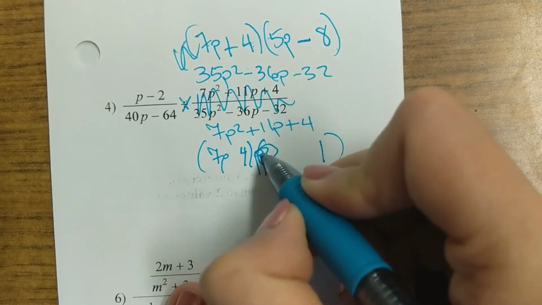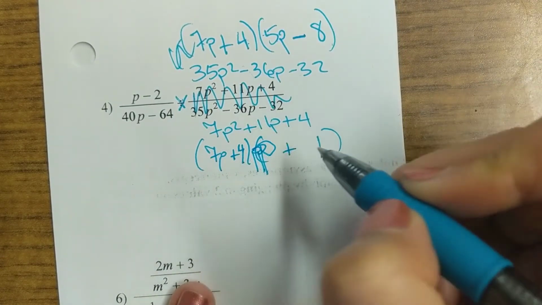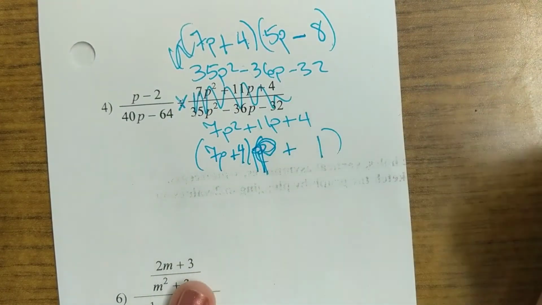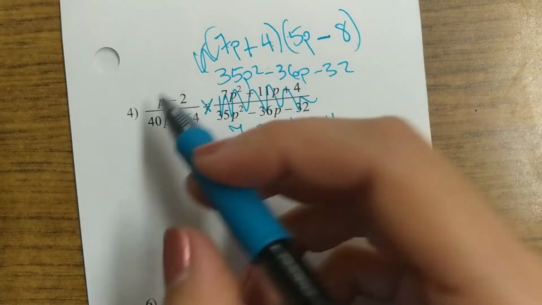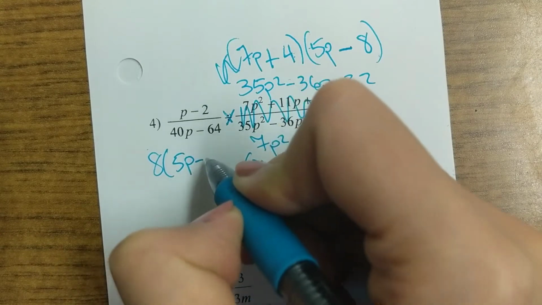This is really beautiful. This is p plus 1. All right, okay. And then this one, the GCF is 8, so that's 5p minus 8.